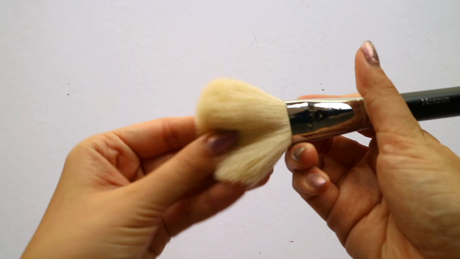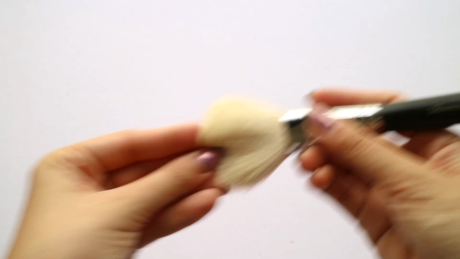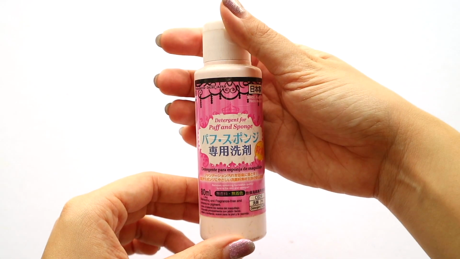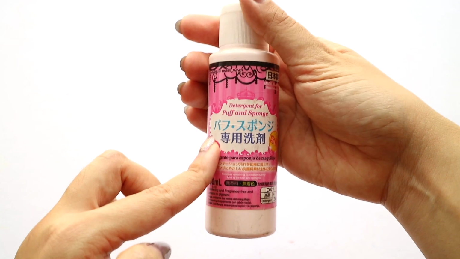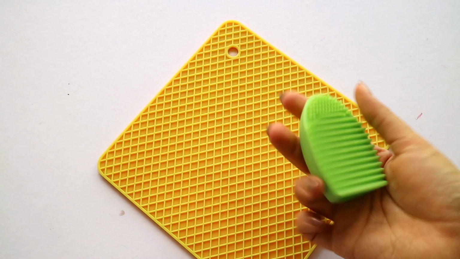Now, I would recommend washing your brushes maybe once a week or at least twice a week, because especially natural brushes hold on to a lot of bacteria, so you don't want to be spreading that over your face. I personally love this soap from Daiso. This works really well in removing the product off my brushes, so I definitely recommend this if you can find it. If not, I just use any face soap that I don't really like on my face, because it's gentle enough.